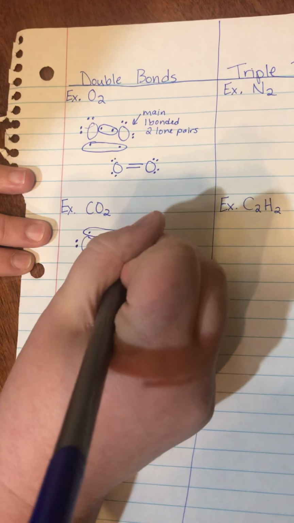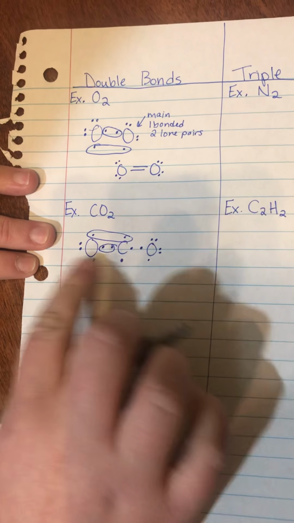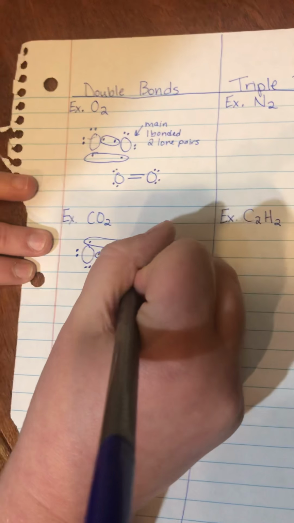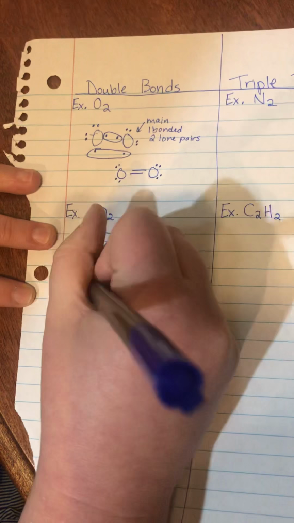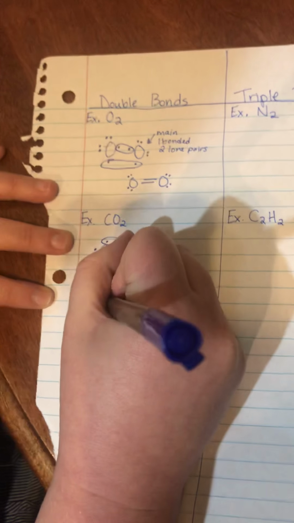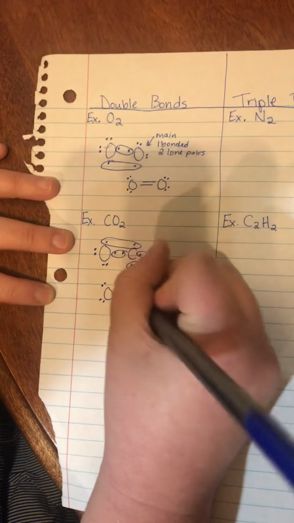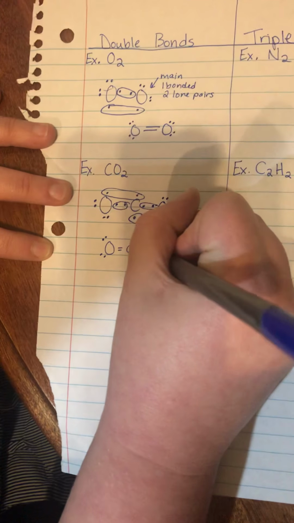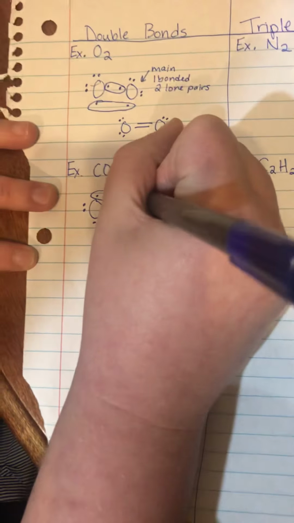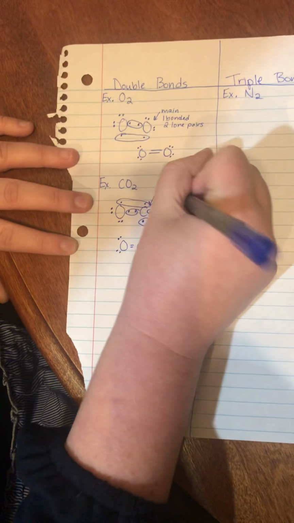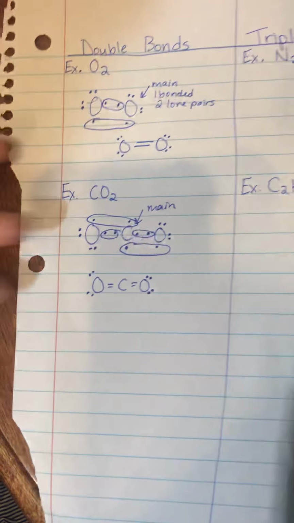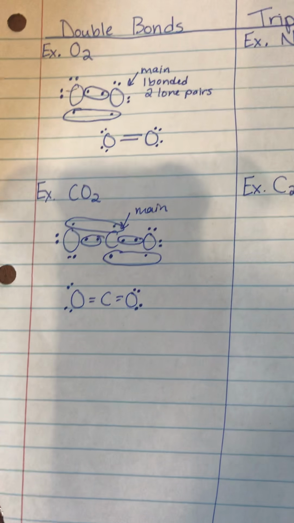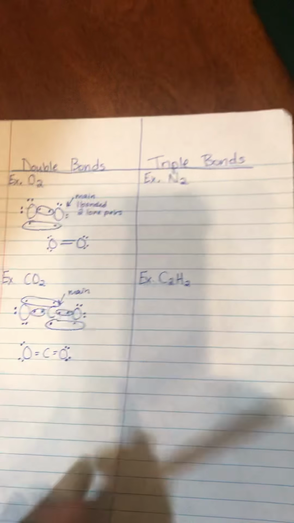So you're going to have a double bond here between this carbon and this oxygen, and a double bond here between this carbon and this oxygen. So what you're going to end up with is another linear shape that's going to look like this, same on each side. So your main atom in this one would be carbon because it has the most stuff bonded to it. There are 2 different elements bonded to that. And then you would go through that lone pair stuff along with that. Okay, so that's double bonds.